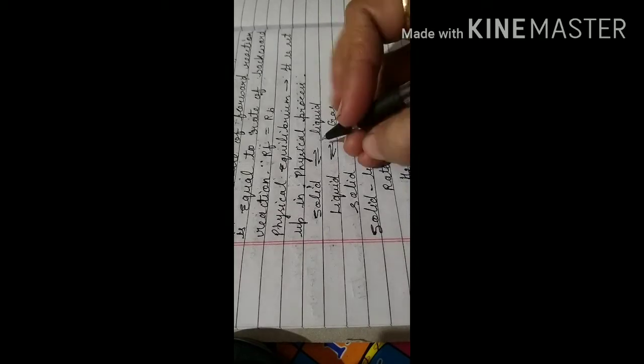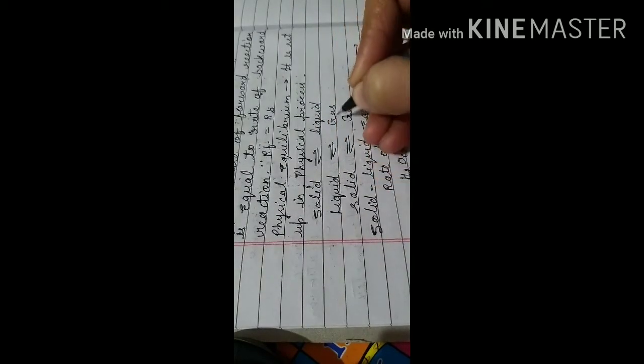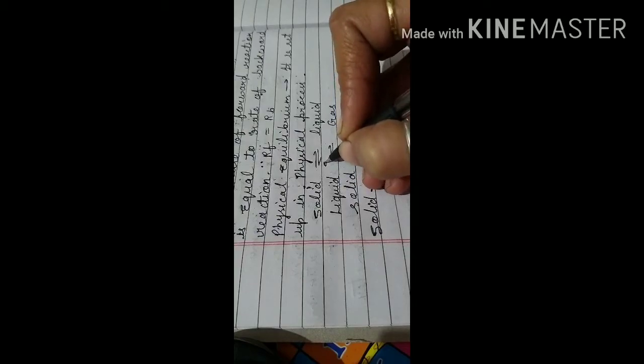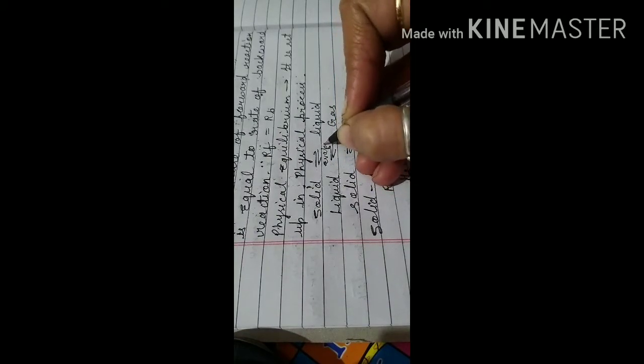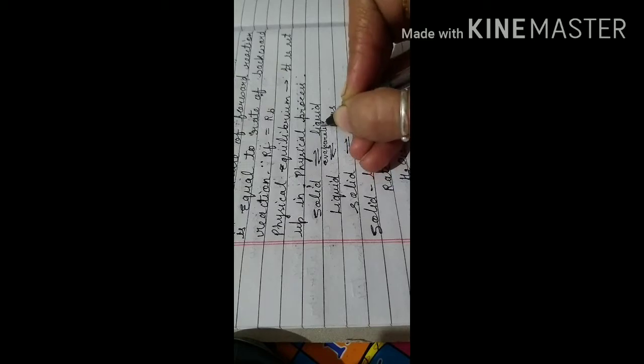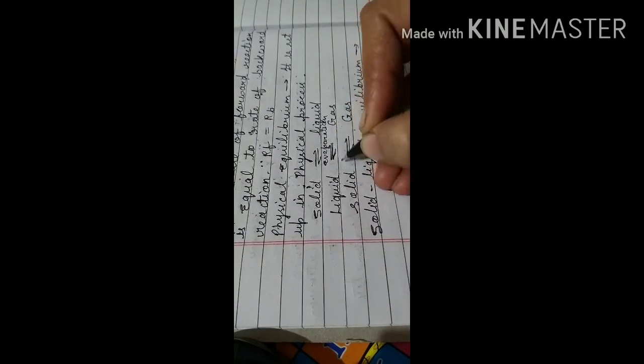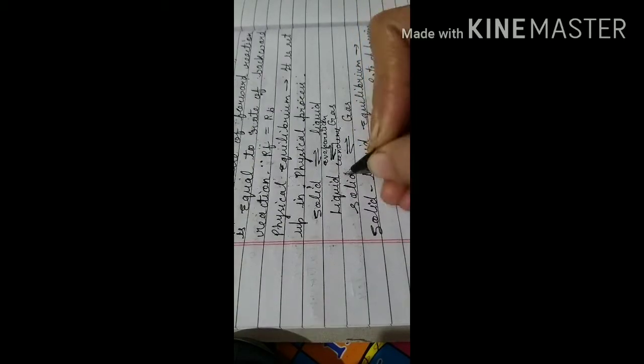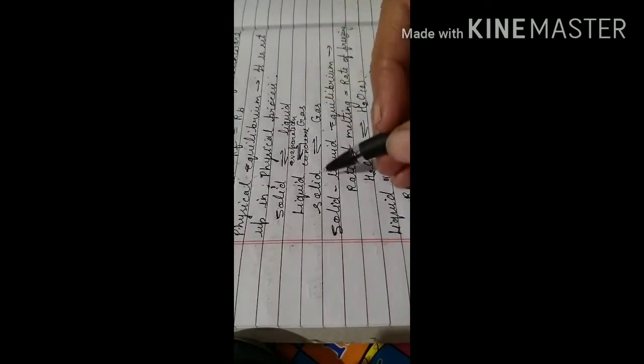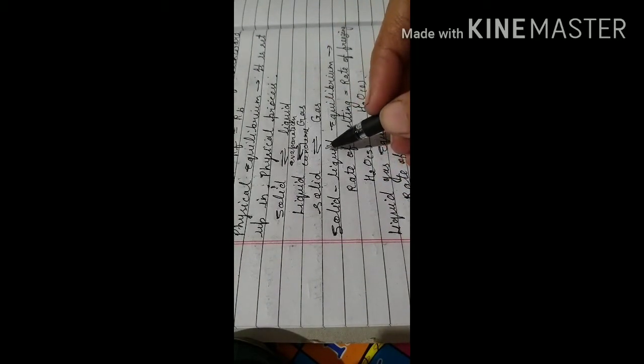Now you can see how the liquid converts into the gas form during evaporation. When the gaseous molecules start to condense, then they convert into a liquid form. In the same way, you can understand how a solid converts into a gaseous form.